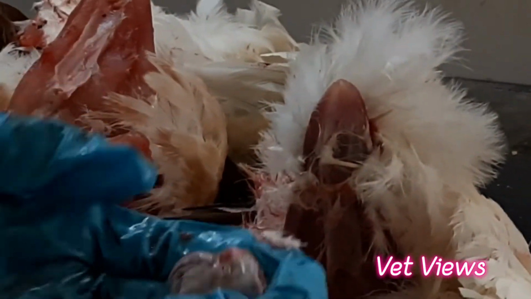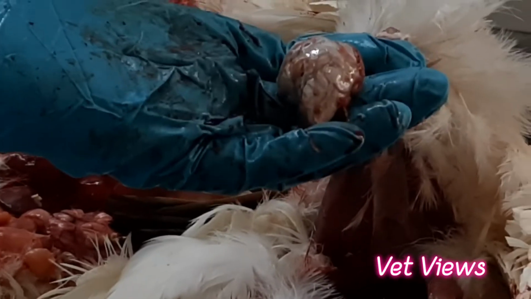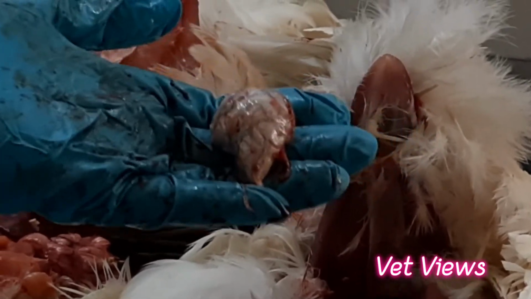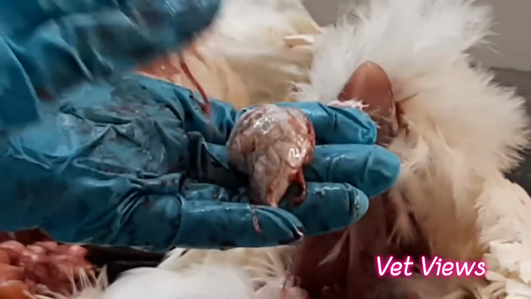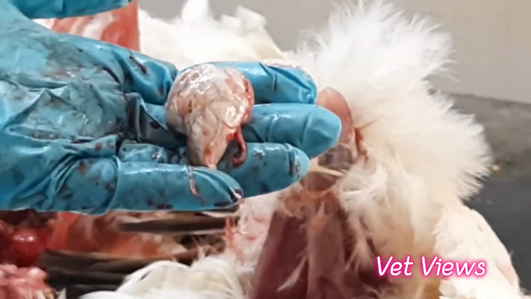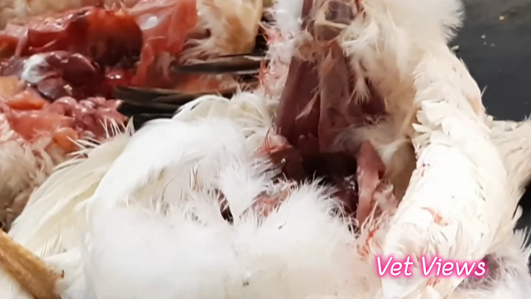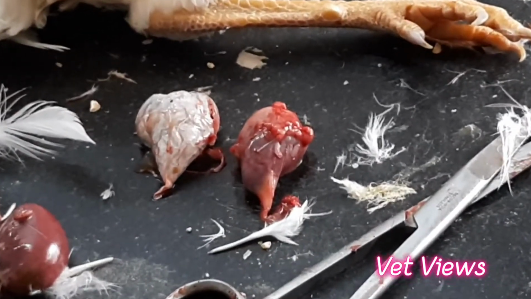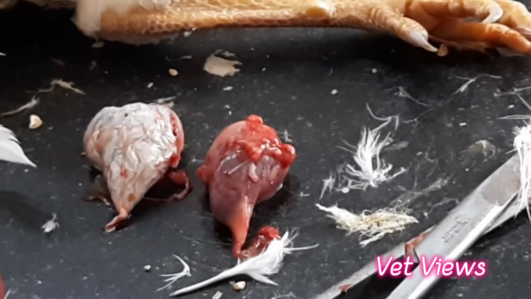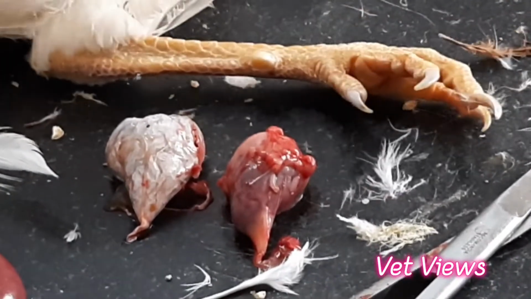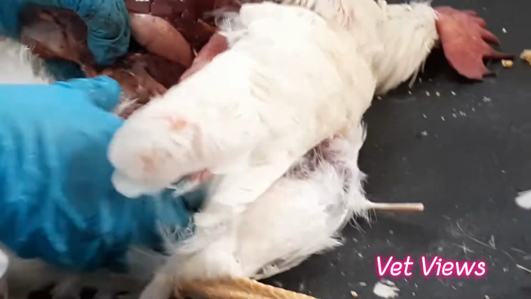Gout, visceral gout. What happens is the uric acid gets deposited over the heart and then followed by the kidneys also. So this is a gout condition. This is the normal heart, and this is in gout condition, how the white deposit has happened. It's like a chalky material. And you can also observe for the same case, just observe the kidneys.